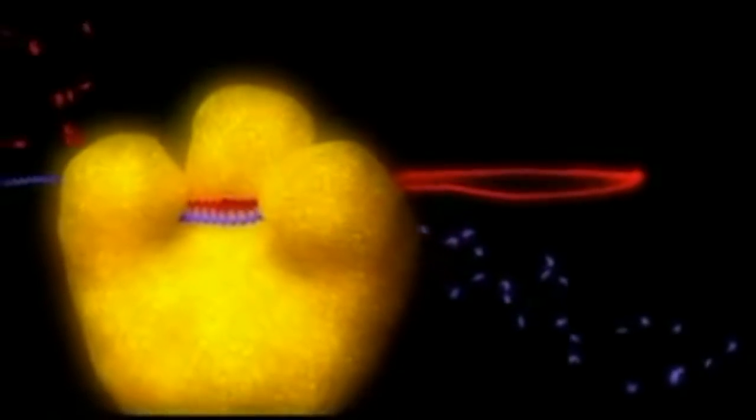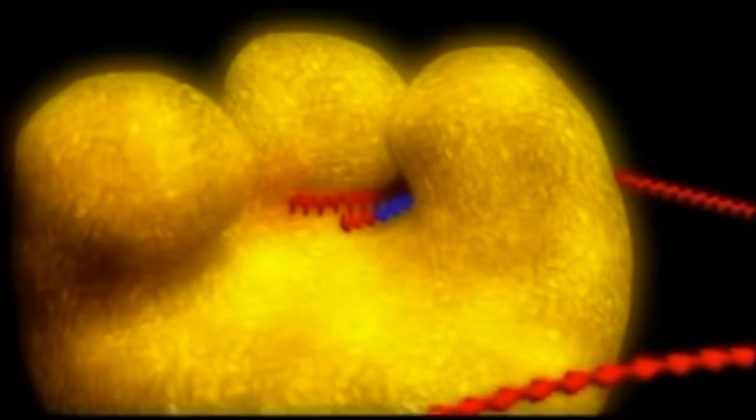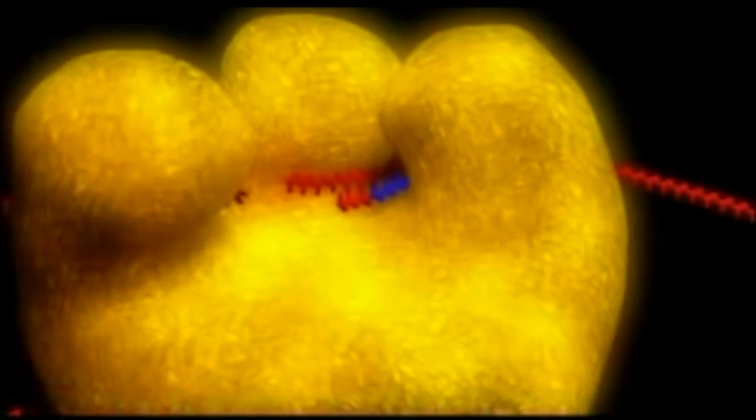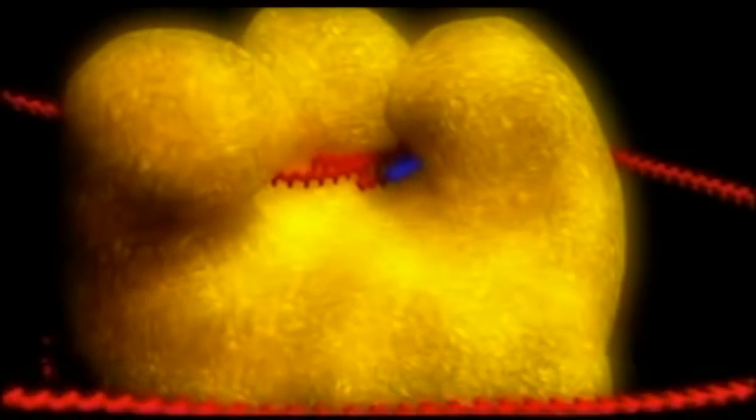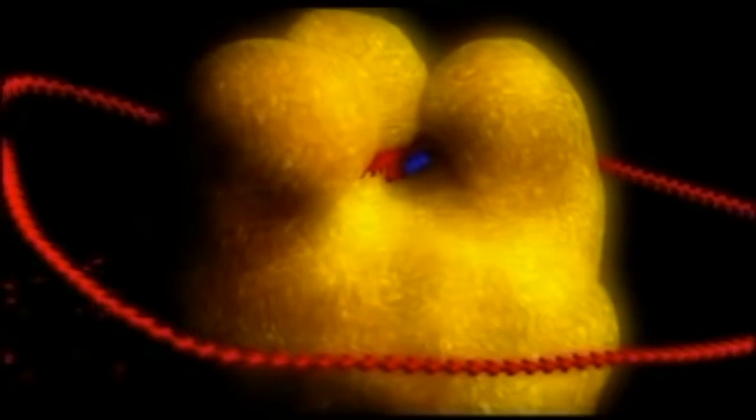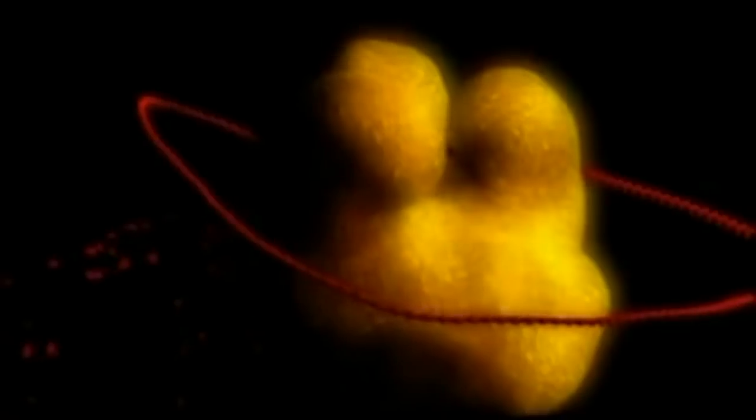As positive strand DNA synthesis proceeds, it jumps back across to the end of the negative strand of DNA, thus circularizing the partially double-stranded DNA structure.